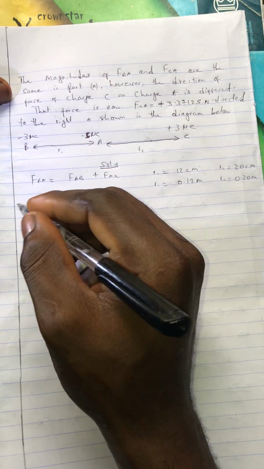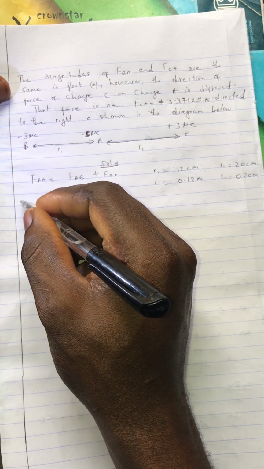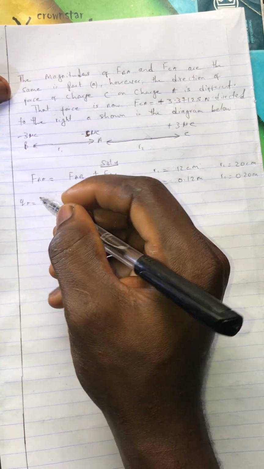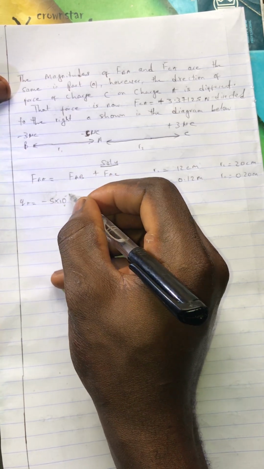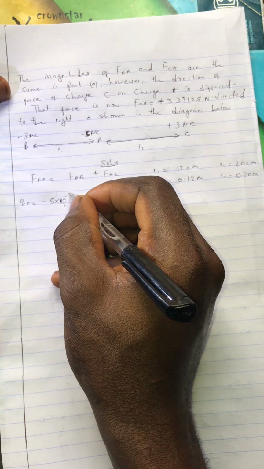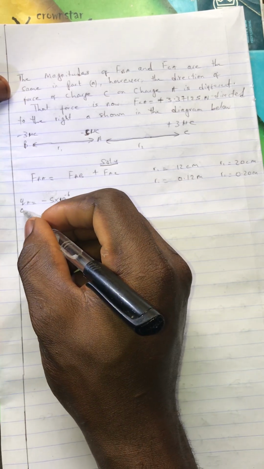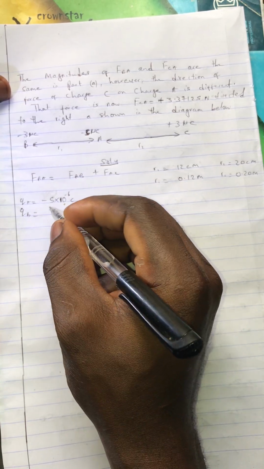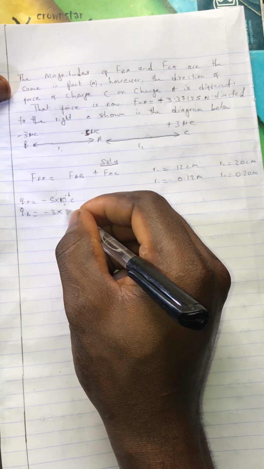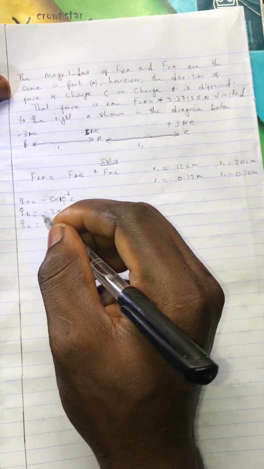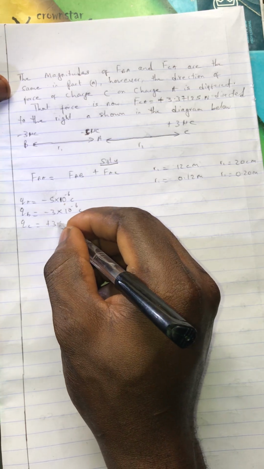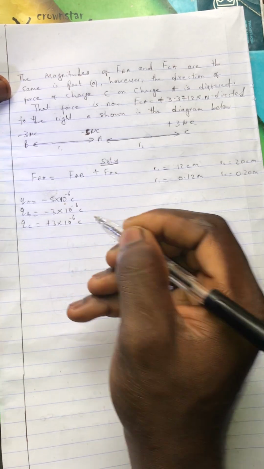Now, our charge A is equal to minus 5 times 10 raised to power minus 6 Coulomb. Our charge B is equal to minus 3 times 10 raised to power minus 6 Coulomb. And our charge C is equal to plus 3 times 10 raised to power minus 6 Coulomb.